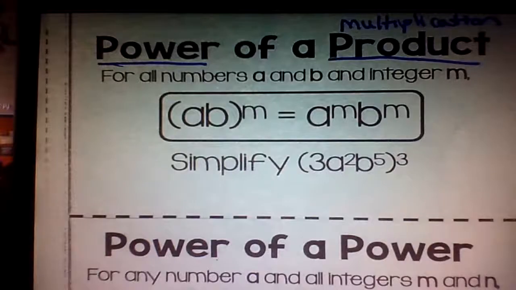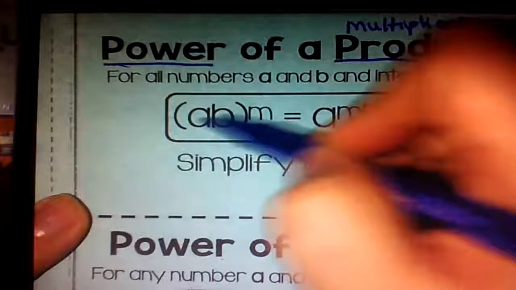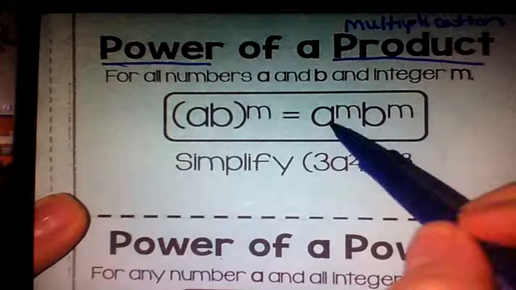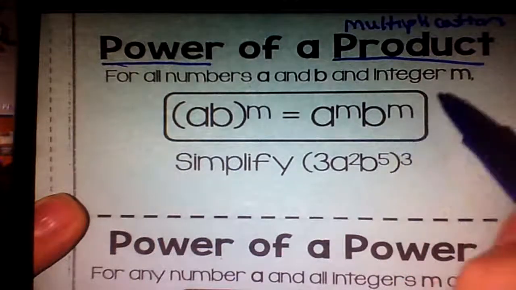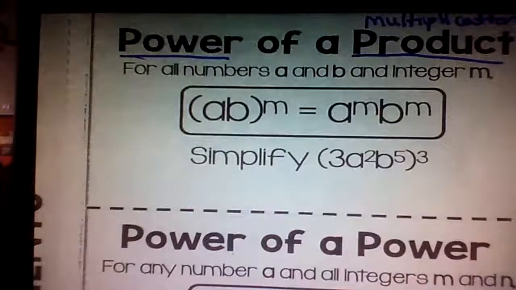Okay, so when I have something multiplied and they're both raised to the m, that means A is raised to that power and B is raised to that power. So that power kind of distributes to the powers inside of my parentheses and we multiply.